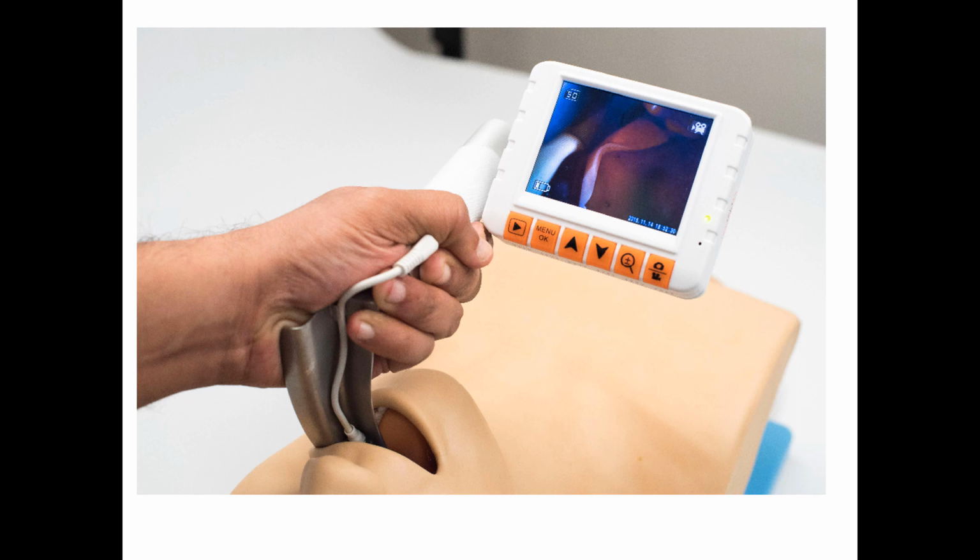This instrument gained special interest, especially during the coronavirus COVID-19 days, because we don't need to see directly through the patient's airway, so the chance of infection is much less for the person doing the intubation by using this video laryngoscope.